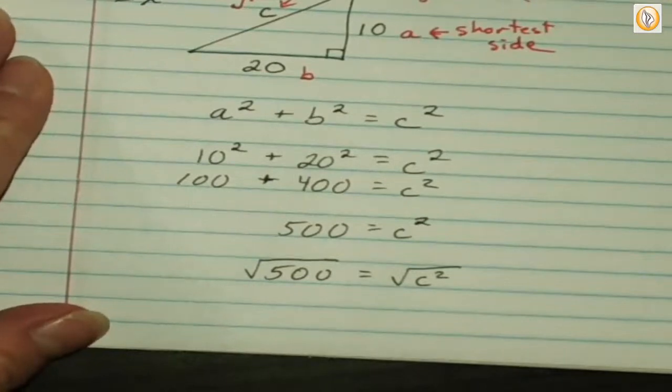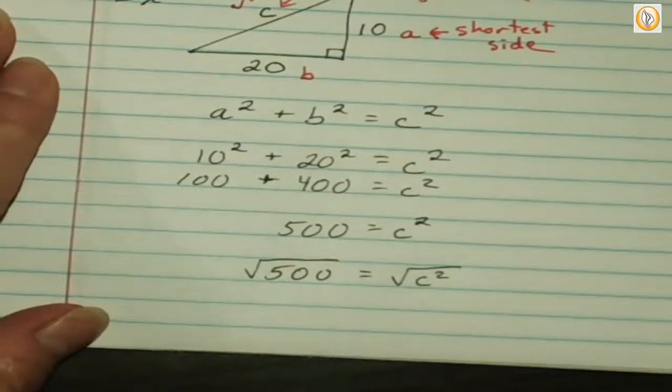Now see, last year, this is about where y'all would have stopped. Algebra 1, you know that ain't going to happen.